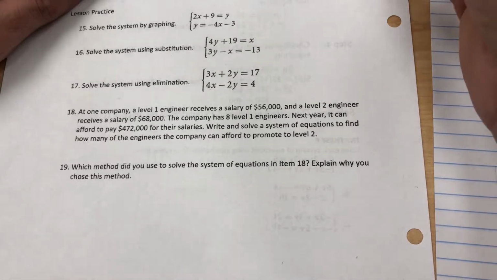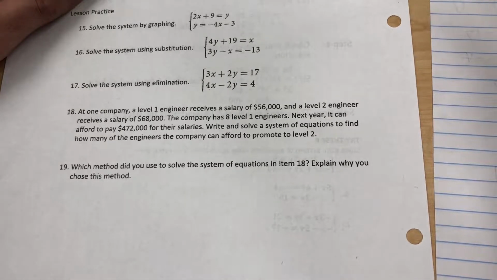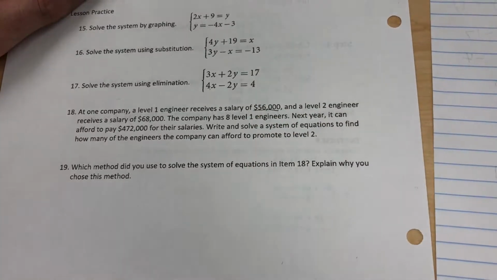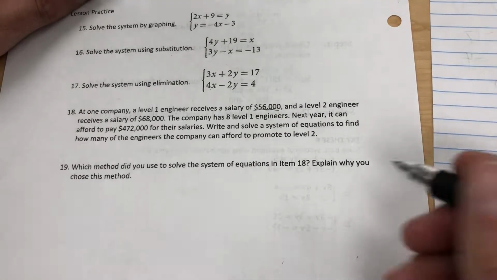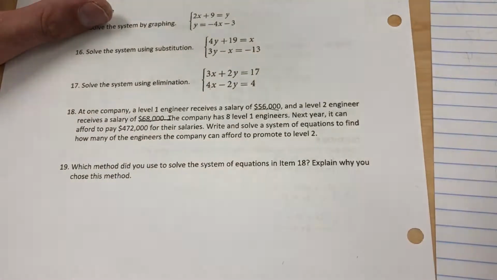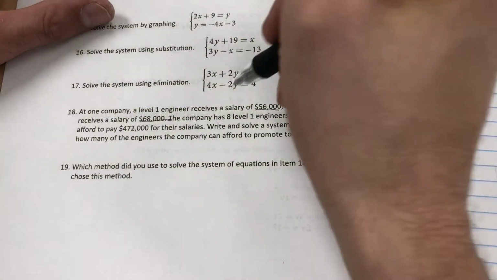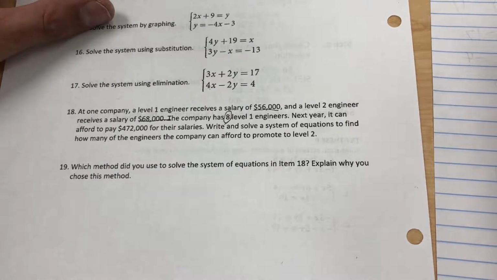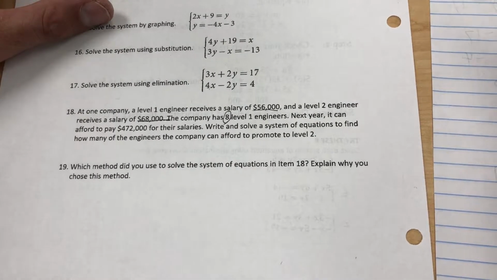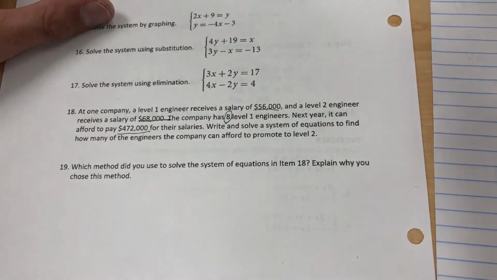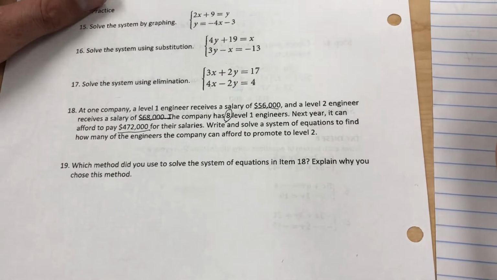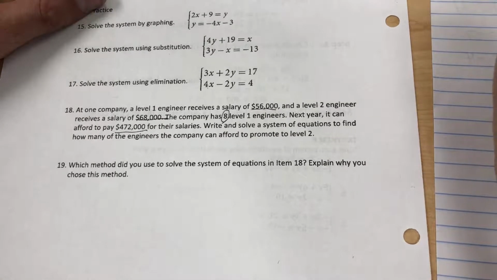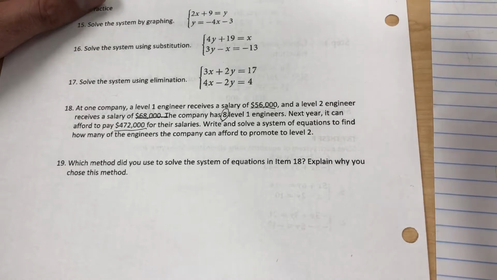So it says at one company, a level 1 engineer receives a salary of $56,000 and a level 2 engineer receives a salary of $68,000. The company has 8 level 1 engineers. Next year, it can afford to pay $472,000 for their salaries, right? And solve a system of equations to find how many of the engineers the company can afford to promote to level 2.